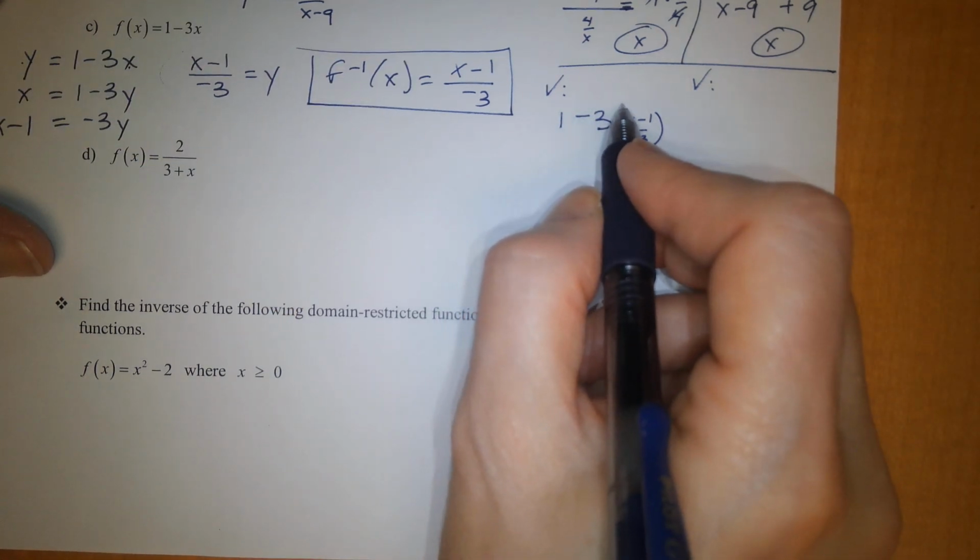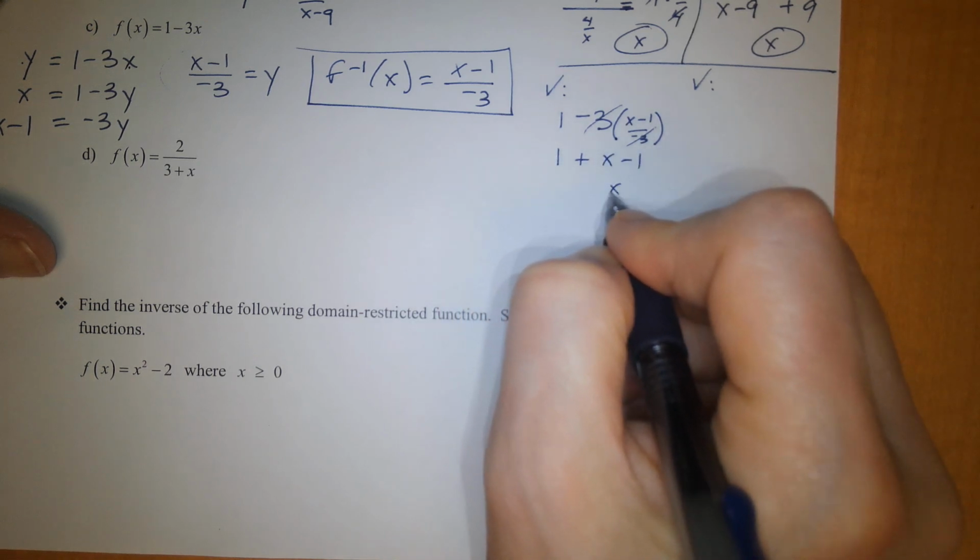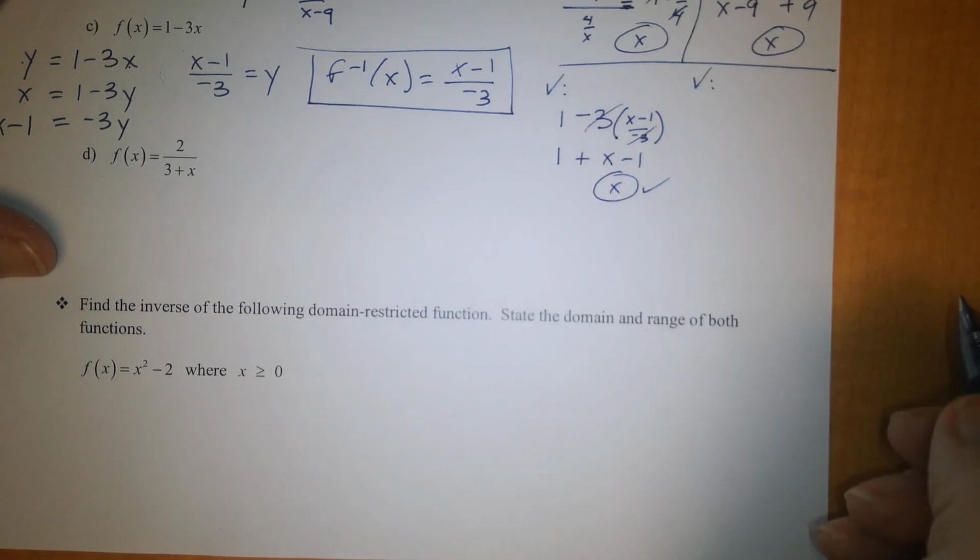So you're going to see that these negative 3's are going to cancel. So I have 1 plus x minus 1, which is x. So that does check out.